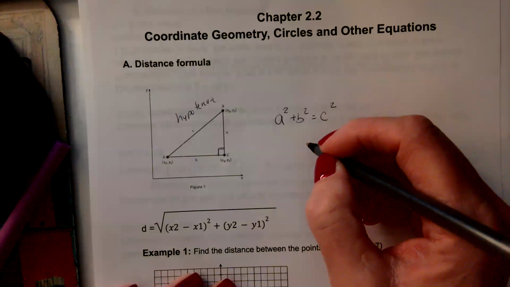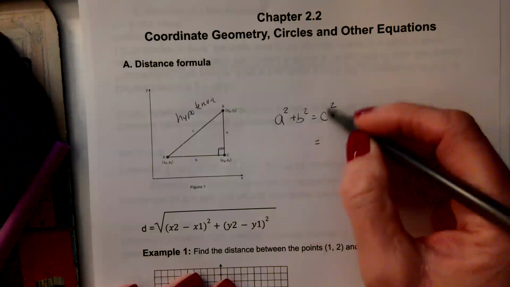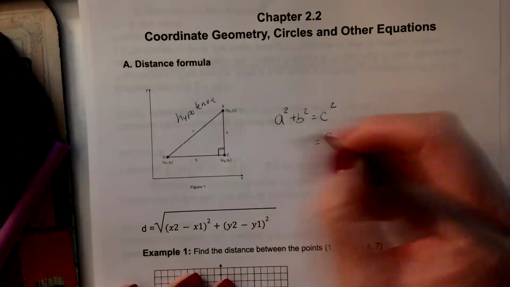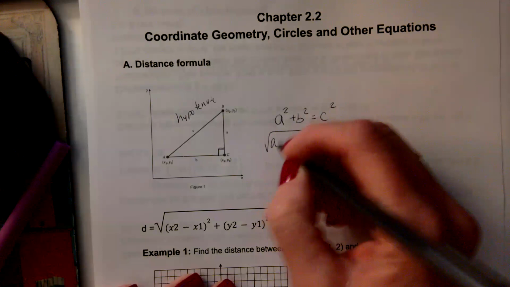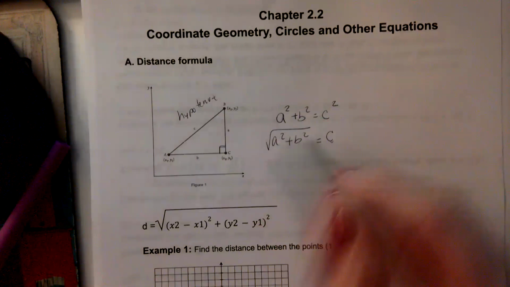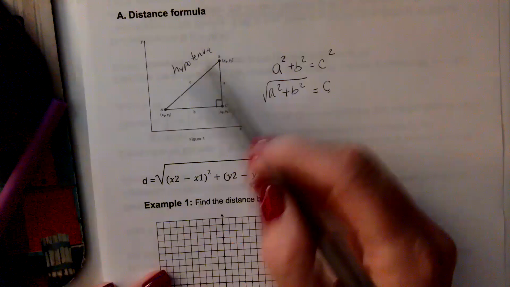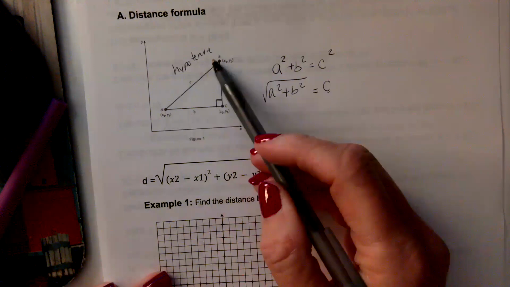And so the side C, the hypotenuse, is equal to the square root of the sum of those side lengths squared, which is the same as finding the distance between these 2 points.